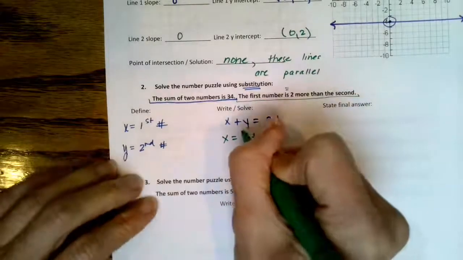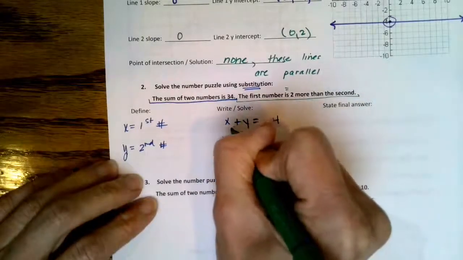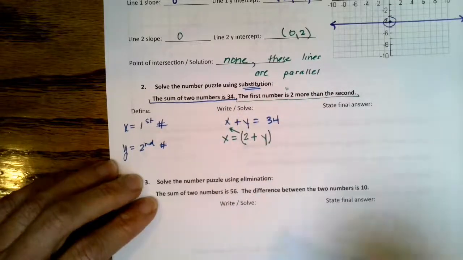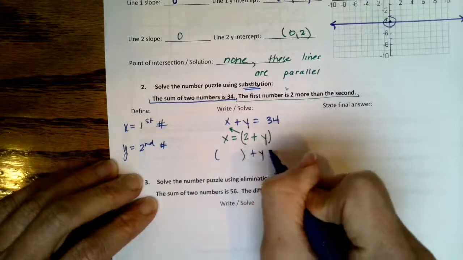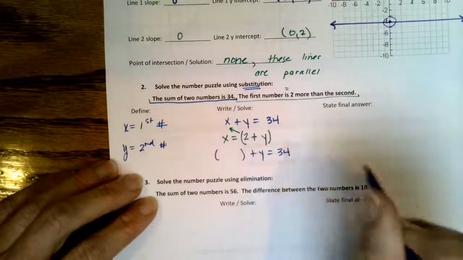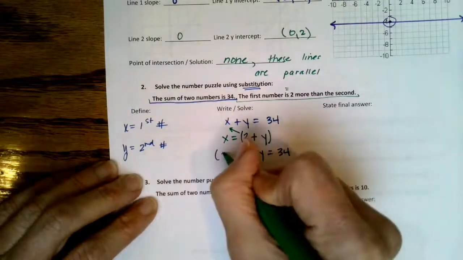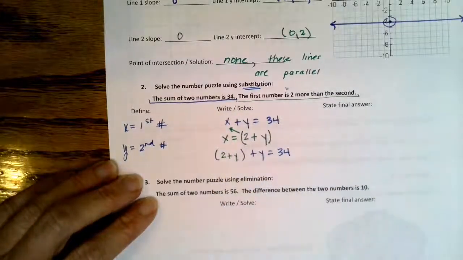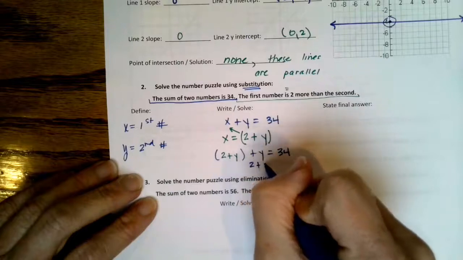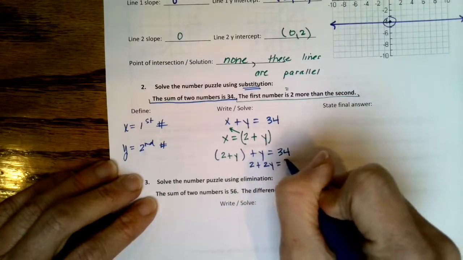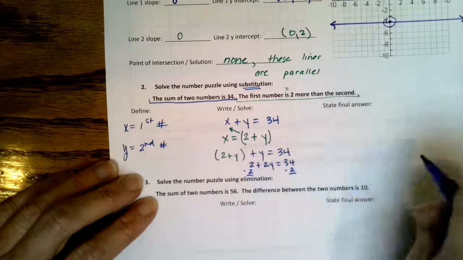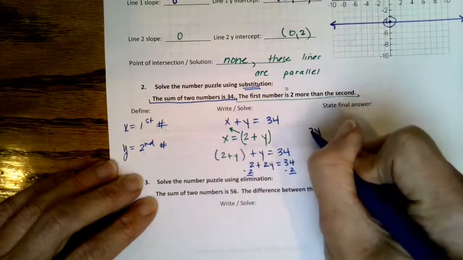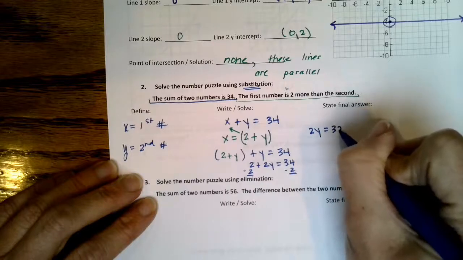This equation is set up perfectly for substitution. So I can go ahead and say x plus y is equal to 34, and instead of writing x, I can say 2 plus y. So now when I solve that, 2 plus 2y is equal to 34. Subtract 2 from each side, and I have 2y is equal to 32.